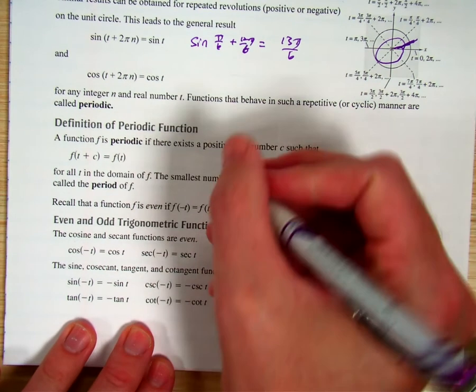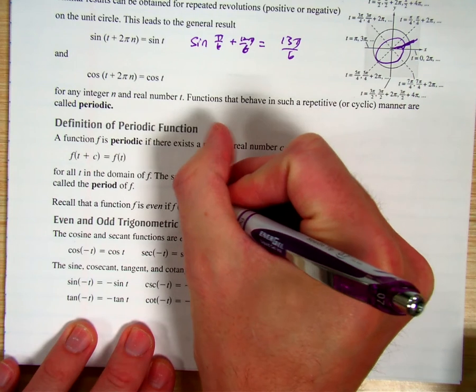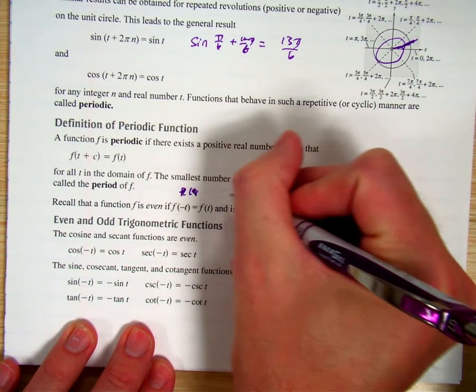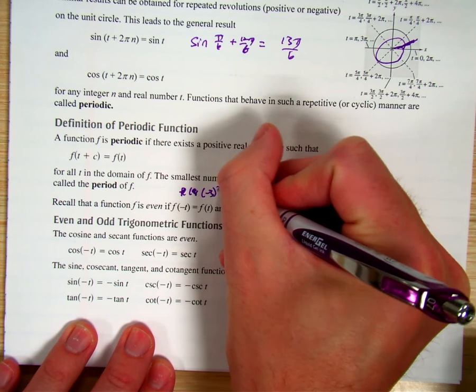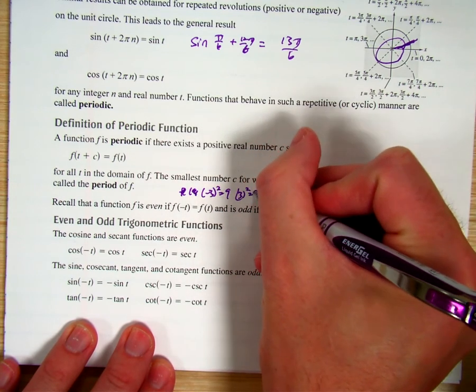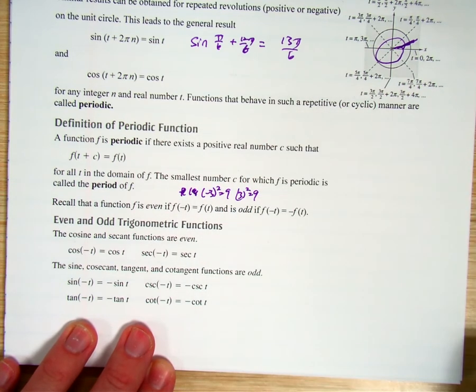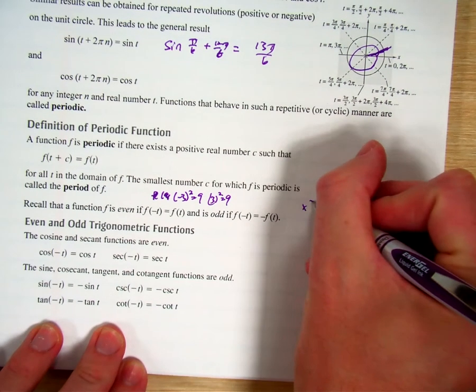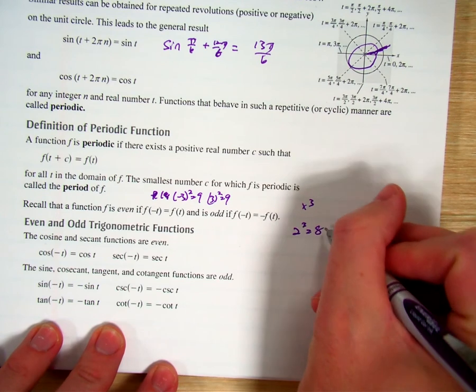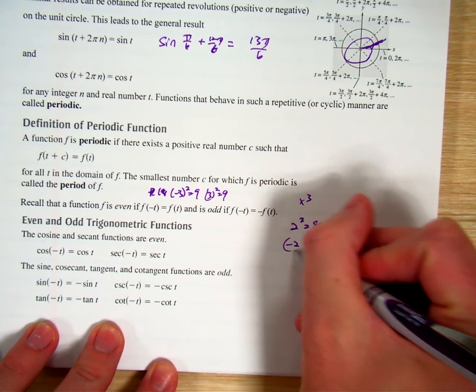So an even one, f of x squared, right? Negative 3 squared equals 9. Positive 3 squared equals 9. And an odd one, x to the third. 2 to the third equals 8.